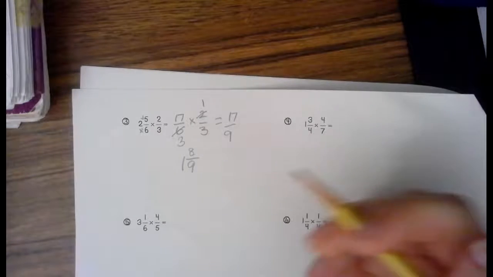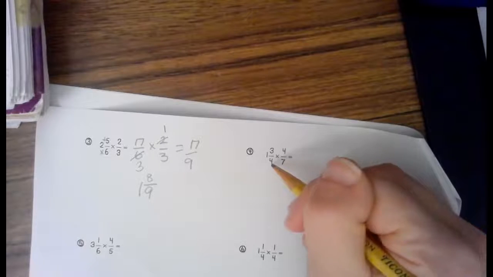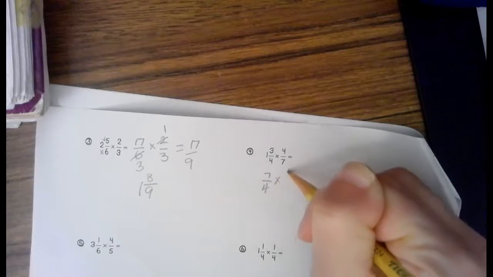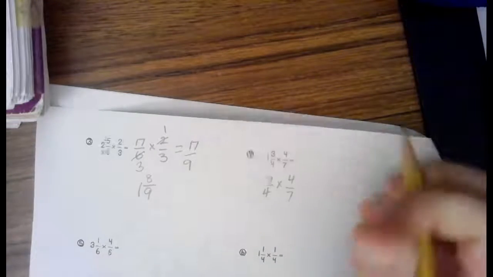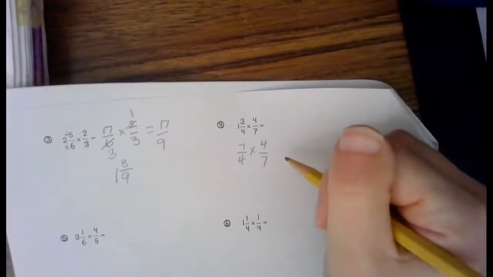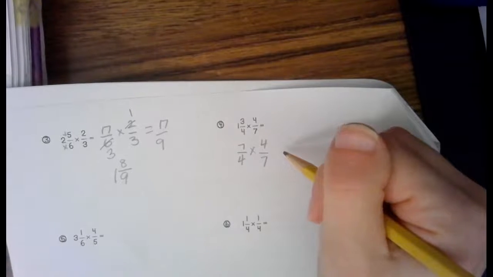Okay, number 4, I'm going to change this into an improper fraction. So 4 plus 3 is 7 fourths times 4 sevenths. Now again, if I have something in my numerator that is the same as something in my denominator, they just cancel out to 1. Why is that the case?